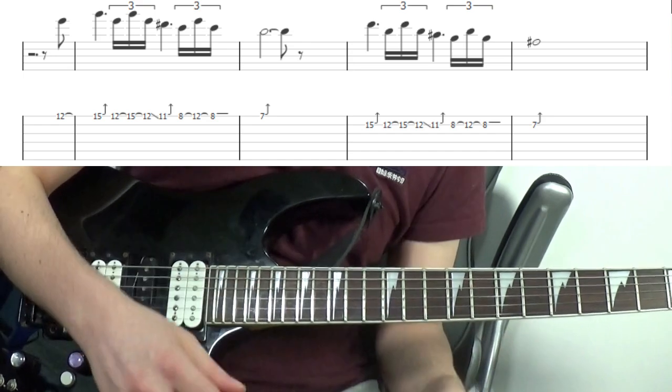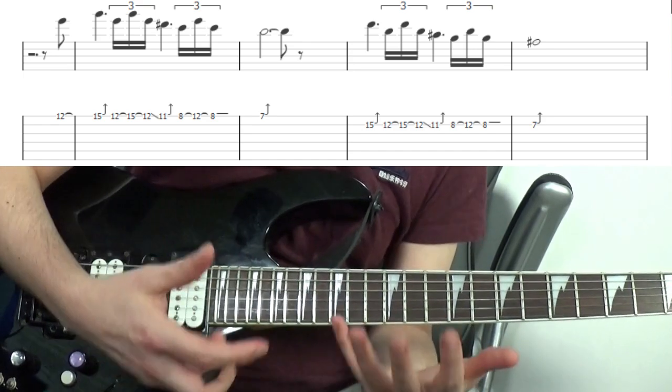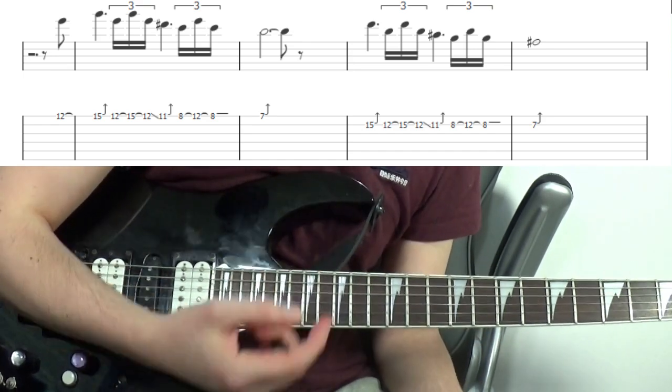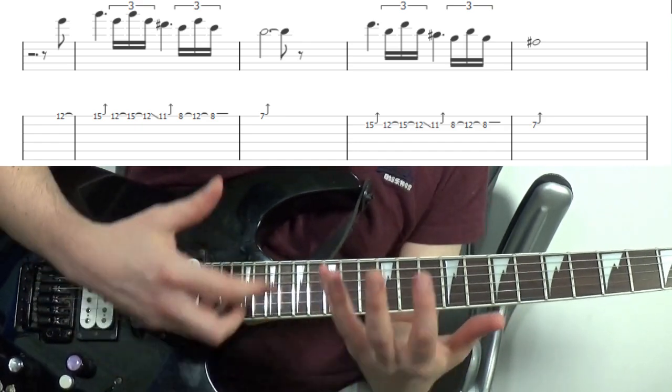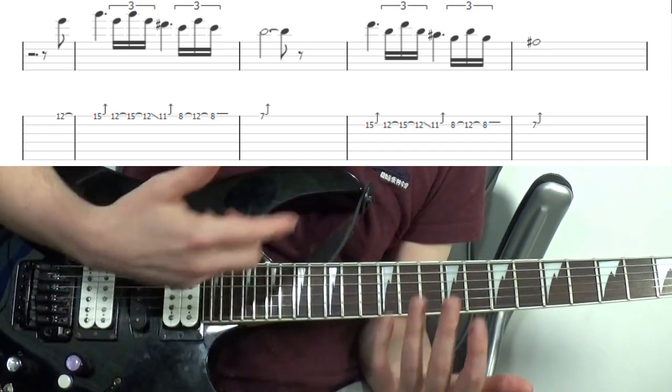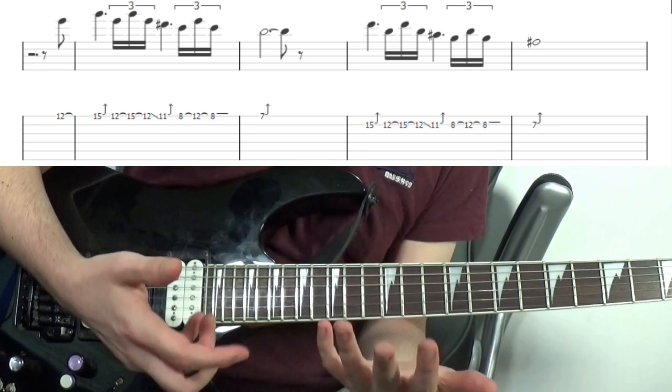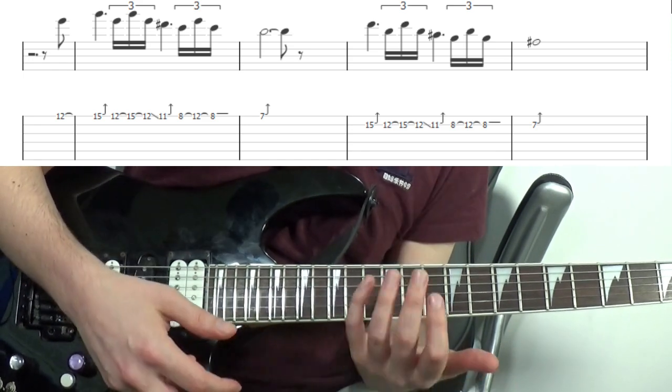A George Lynch inspired lick here. I've done a much more comprehensive analysis of his style before, which you can check out with the tutorial card up there. But again, I've gone for a basic melodic and rhythmic theme, which I'm taking through the scale. Essentially, every note we pause on, the ones that we hold for longer, we go in a slight bend.